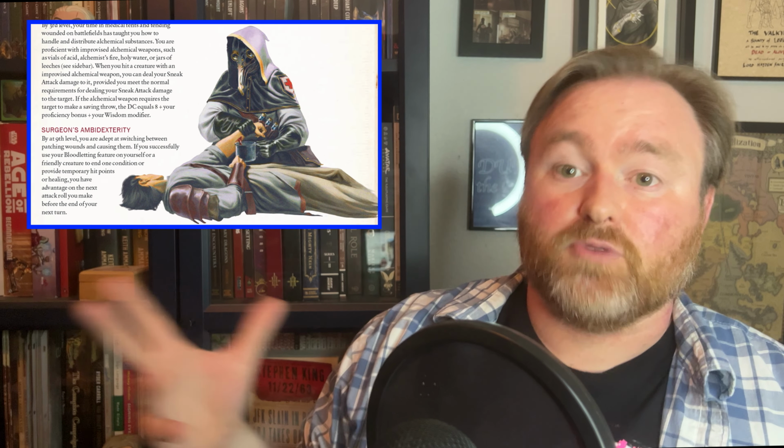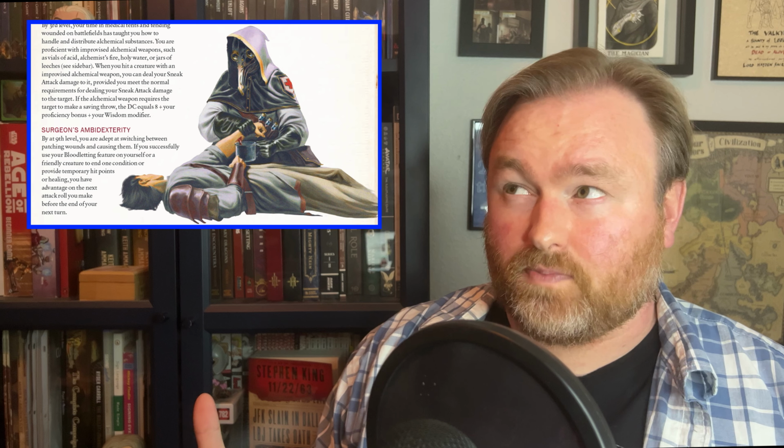We get an Urban Ranger, which is not a subclass. It's just a replacement of class features for the core Ranger. So you can still play any kind of Ranger, but the bones of the character class would be better tuned to an urban campaign, and I think that is a really smart decision. The Rogue subclass we get is the Skirmish Surgeon, which is kind of like a battlefield medic mixed with Riddick. It's very interesting.